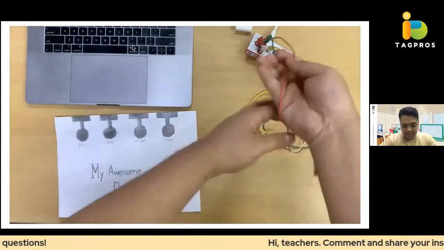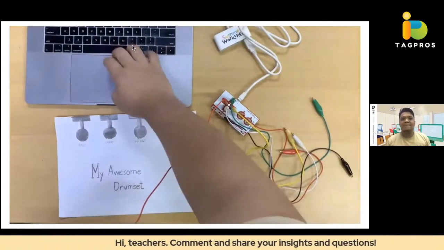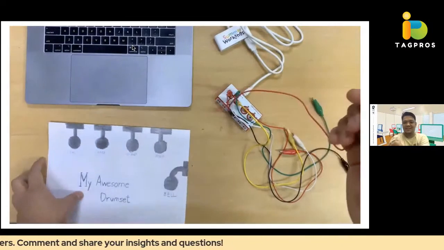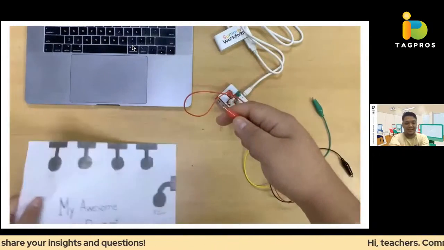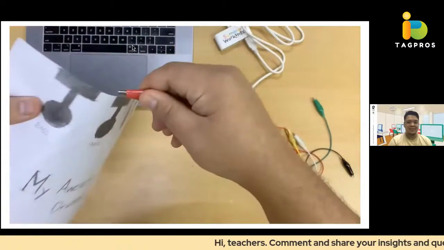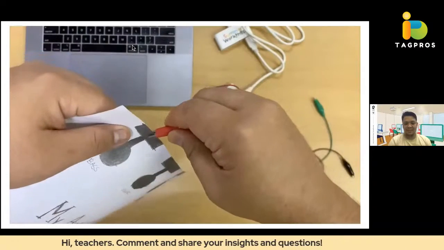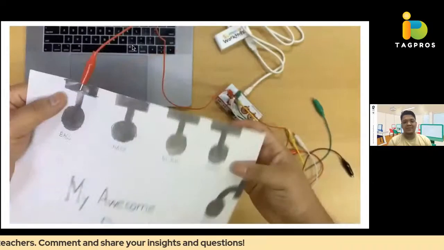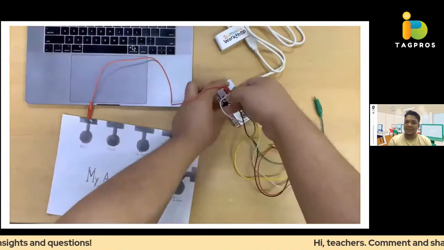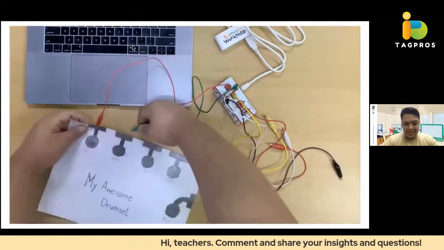So first off, I will connect the left button into our bass. Okay. And then our green alligator clip to our snare.